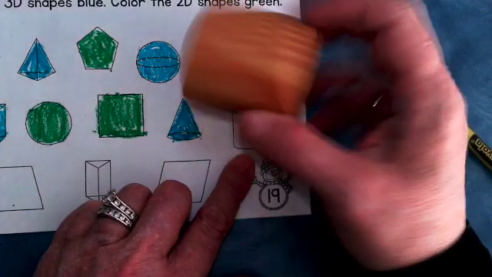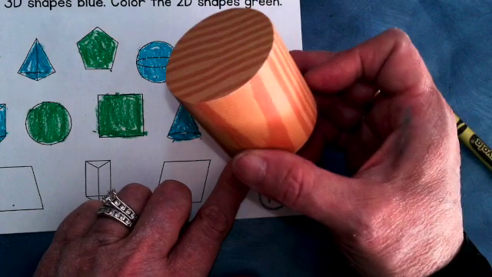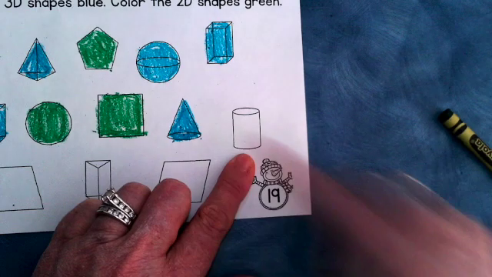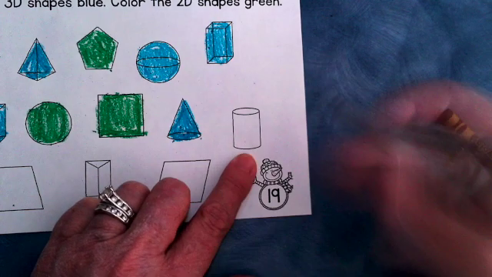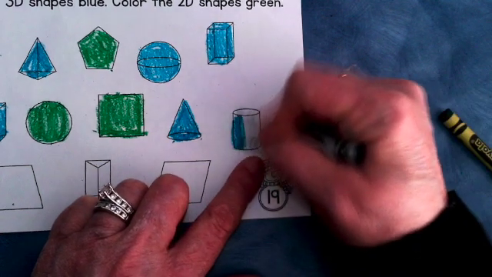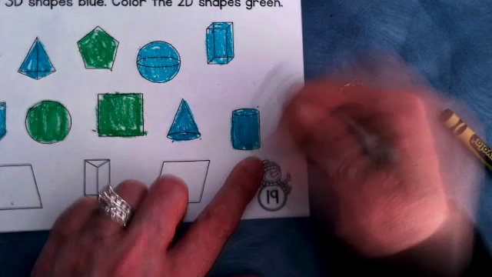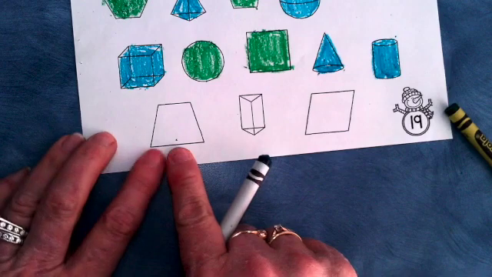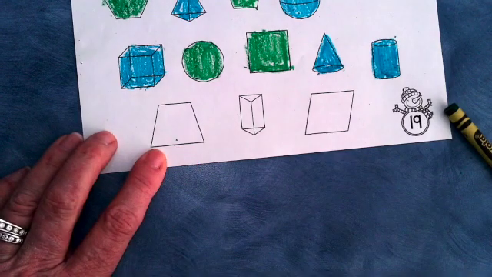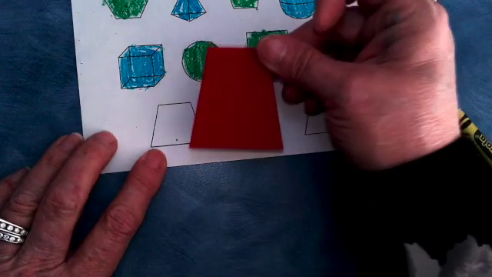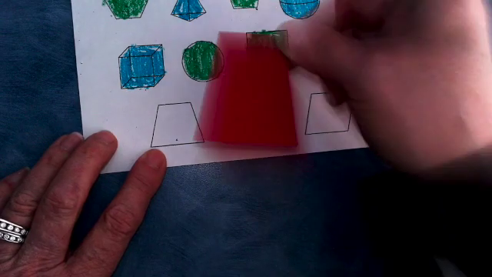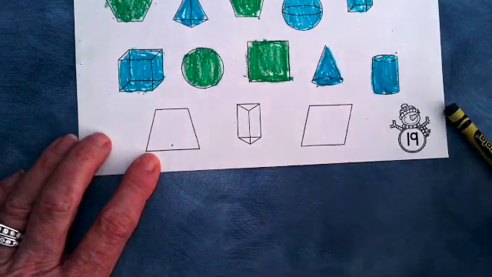Remember, I showed you a cylinder is kind of like a can, so it could hold some things. So this is a 3D shape, so it's going to be blue. Now, this one is a trapezoid, and here is a trapezoid, and it's just flat. So this is a two-dimensional shape. Two-dimensional shapes are green.